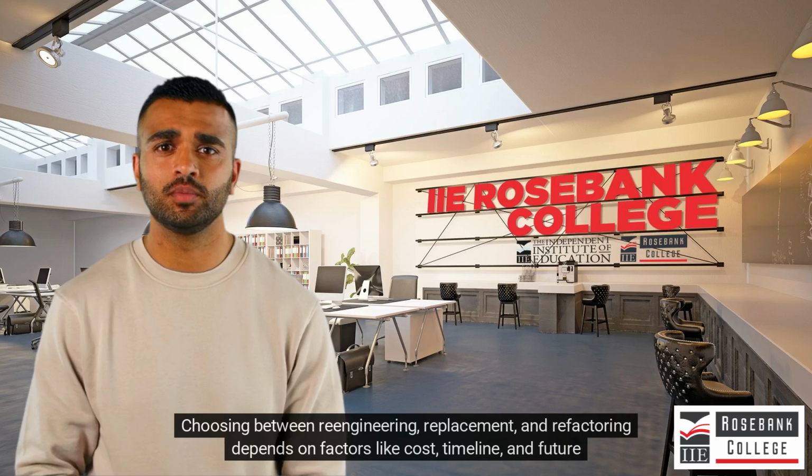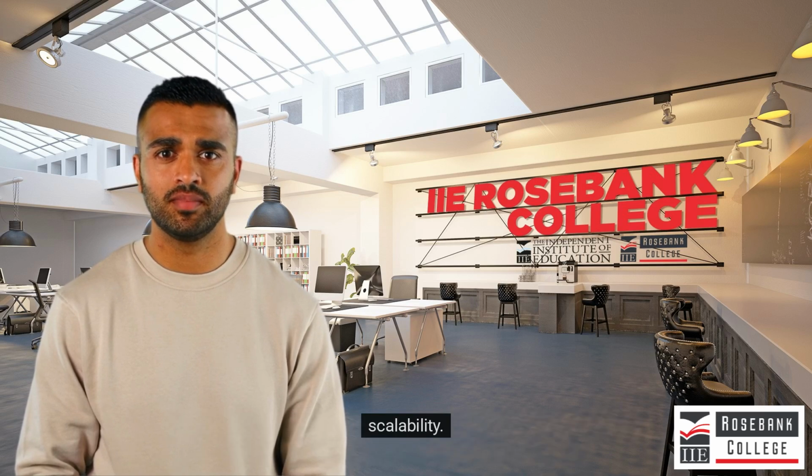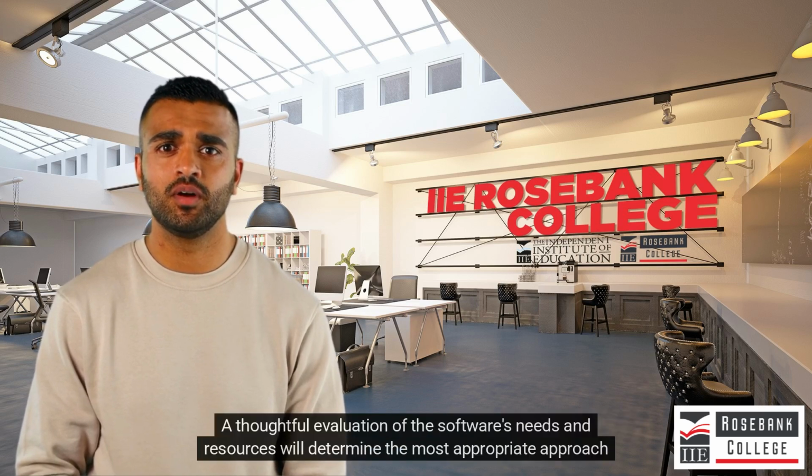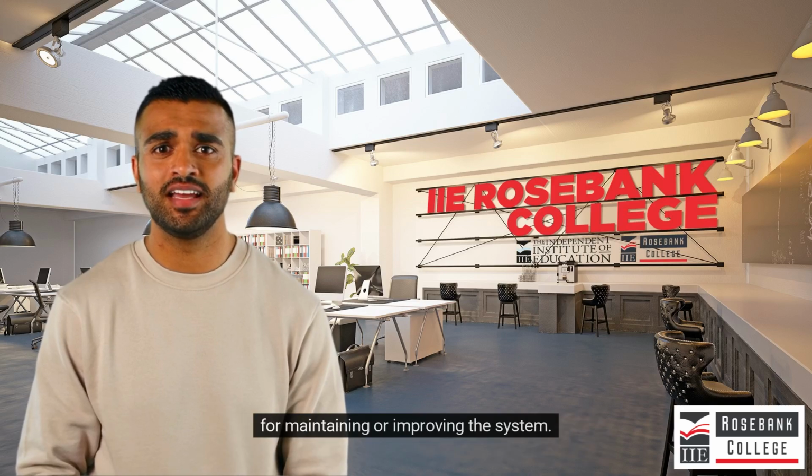Conclusion: choosing between reengineering, replacement, and refactoring depends on factors like cost, timeline, and future scalability. A thoughtful evaluation of the software's needs and resources will determine the most appropriate approach for maintaining or improving the system.